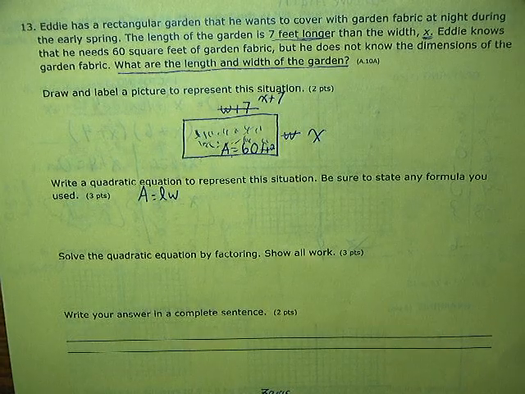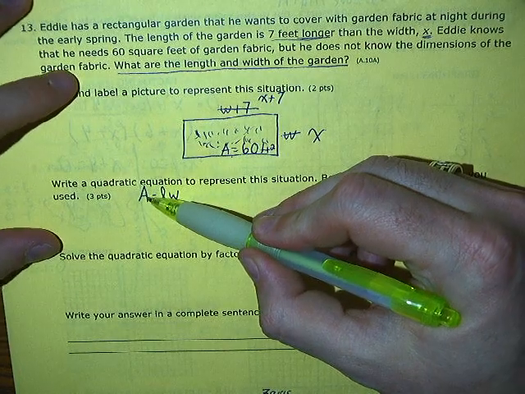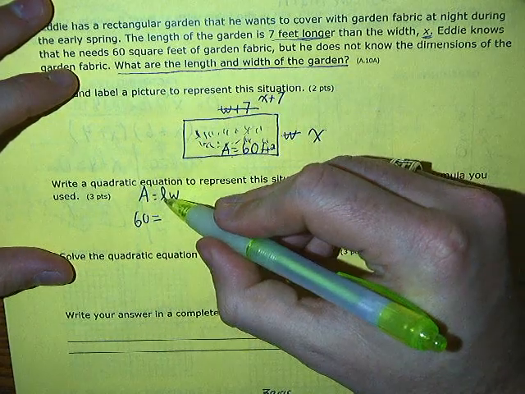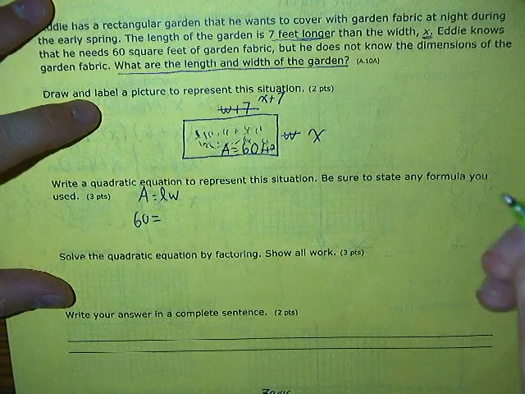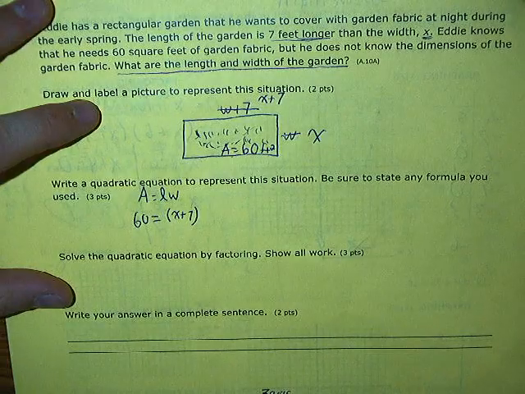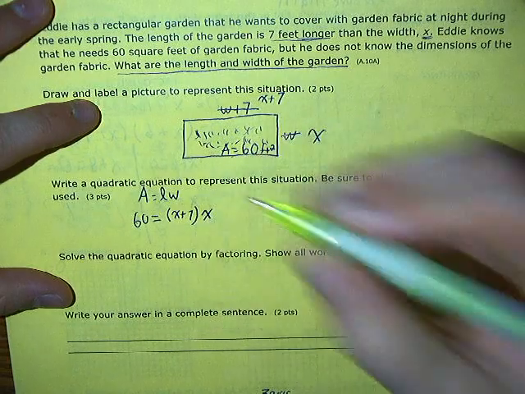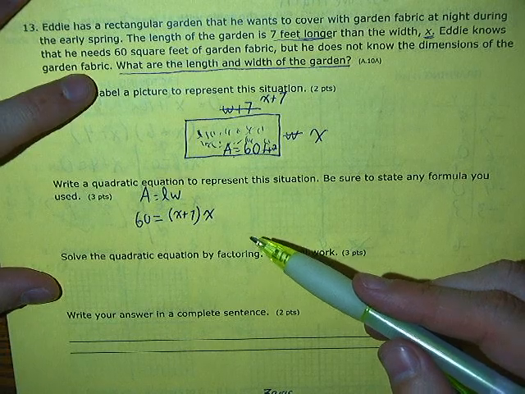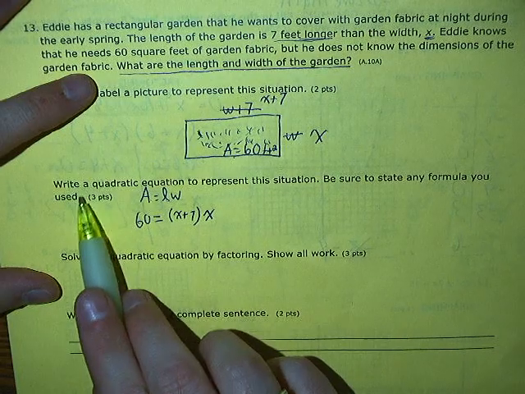All right, now let's go ahead and plug in all of our values. Replace the A with what? 60. Replace the L with what? 7. With what? I'm sorry? X plus 7, okay. X plus 7. And replace the width with X. So, first off, have we done what the directions asked us to do? State any formula. Did we do that? Yes, we did. Do we have a quadratic equation?